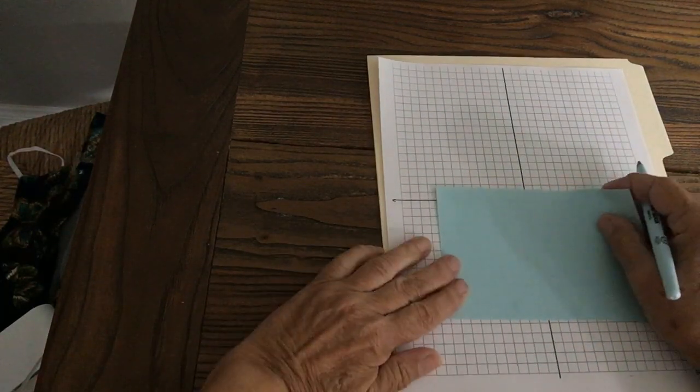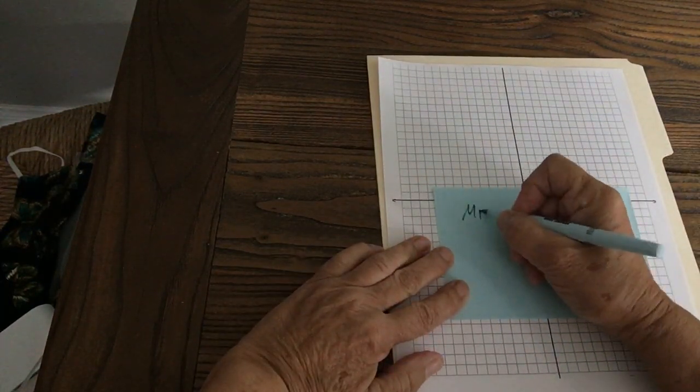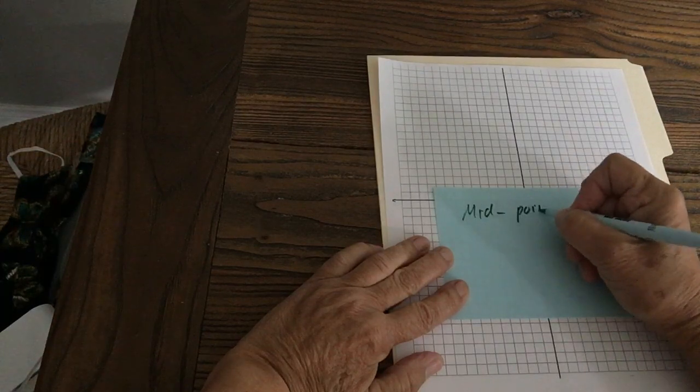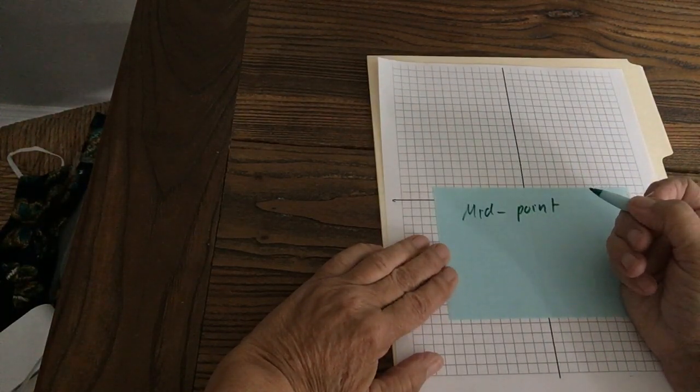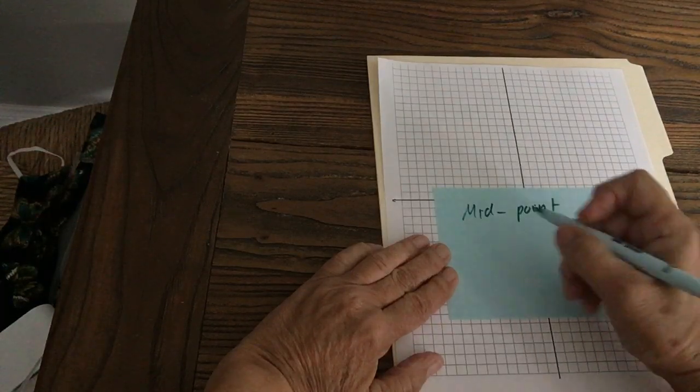Okay, this is the lesson about the midpoint. It's what we did on Tuesday, September the 15th, okay? So it's all about midpoints. So we are looking at the midpoint of a segment, okay? Midpoint. The formula is not difficult to remember, but at first, if you don't know what's happening, it can be hard.